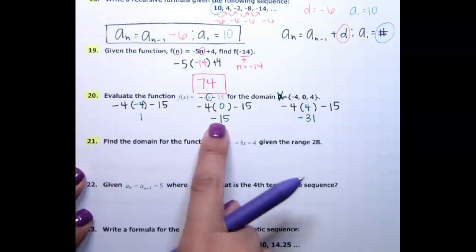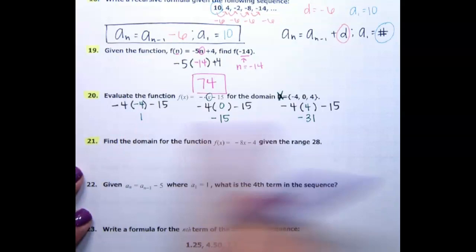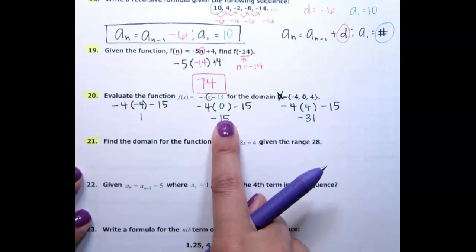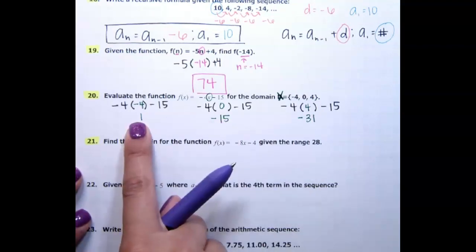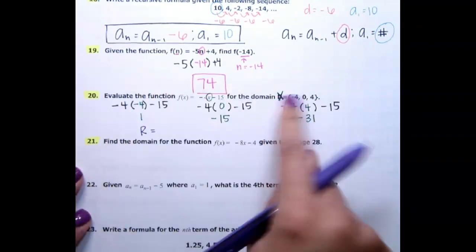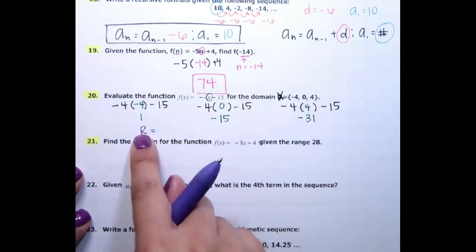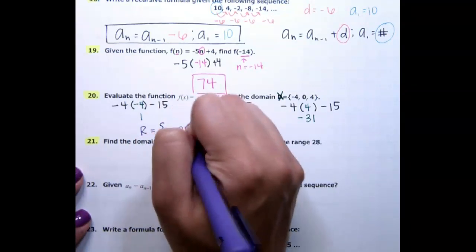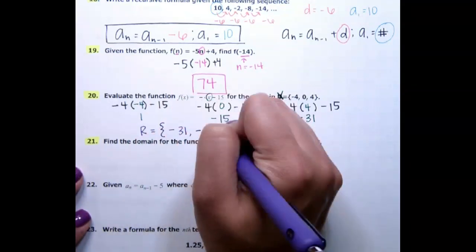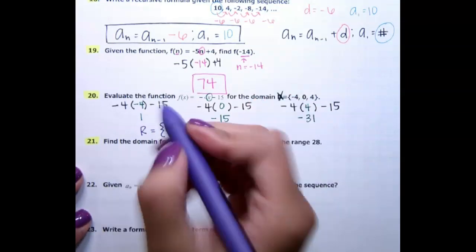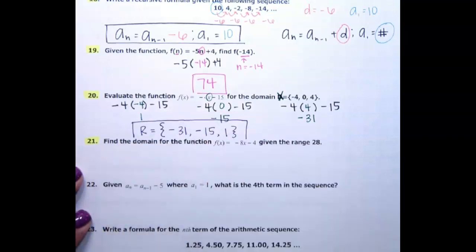So if you list them in this order, that is wrong, because this is from greatest to least. This is the smallest number because it is a bigger negative. That's my middle number, and that's my last number because this is the largest. So the range equals, because remember up here they gave me D equals, so my answer is going to be the range. Curly brackets, -31, comma, -15, comma, 1. Curly brackets. That is the answer. You must remember to list them from least to greatest, no repeats, and use curly brackets.